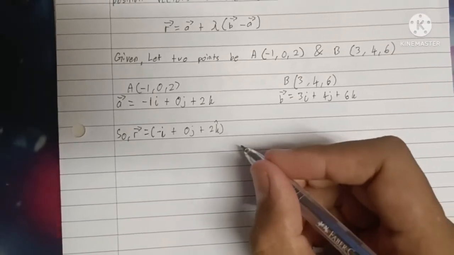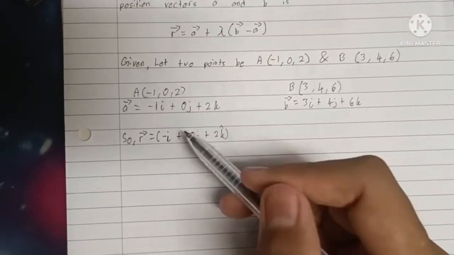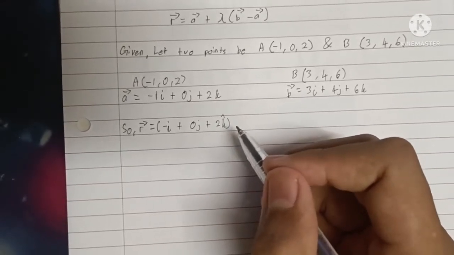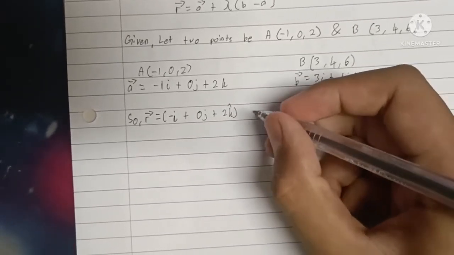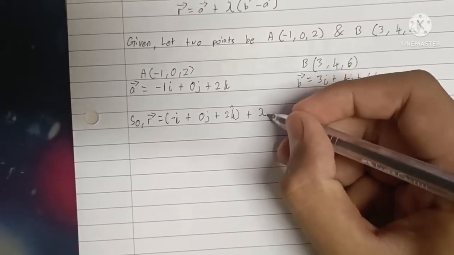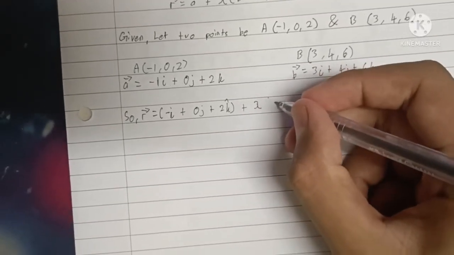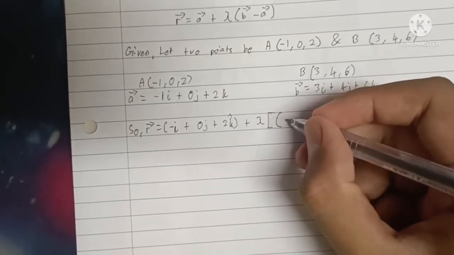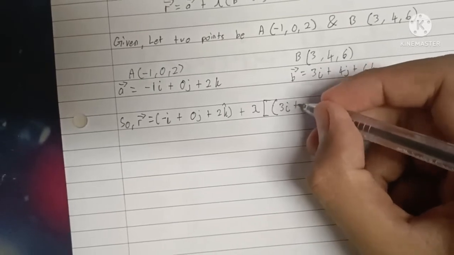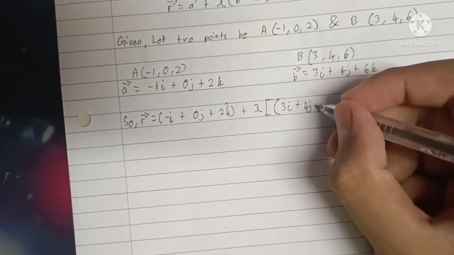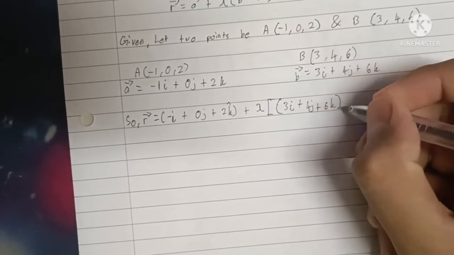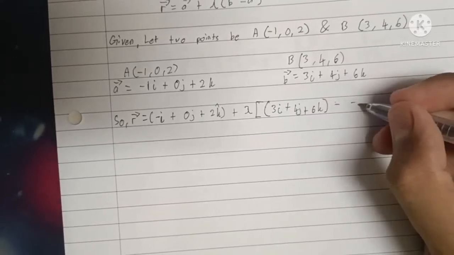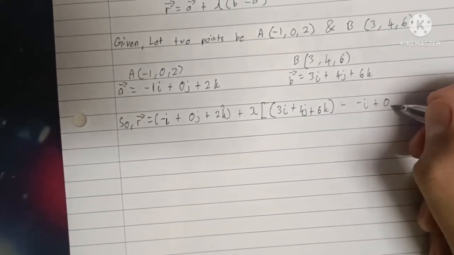So r is negative i, we put a in this: negative i plus 0j plus 2k, plus t times a big bracket: 3i plus 4j plus 6k, close the bracket, minus b, we take b to this: negative i plus 0j plus 2k.